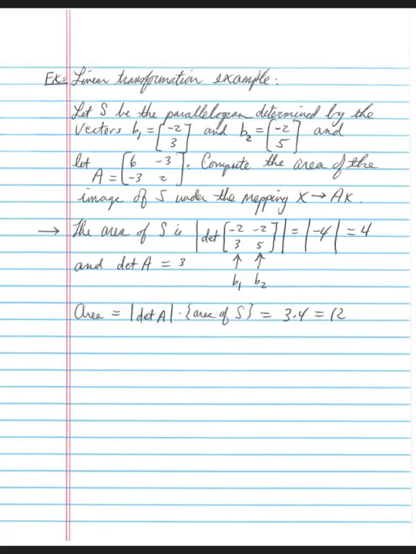And then an example for a linear transformation. Let S be the parallelogram determined by the vectors B1 and B2, and we're going to let matrix A be this 2 by 2. Compute the area of the image of S under the mapping of x going to A times x. So we've got a linear transformation example.